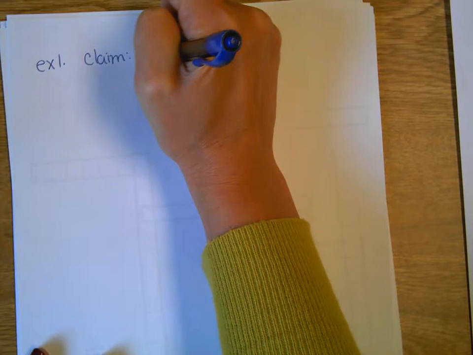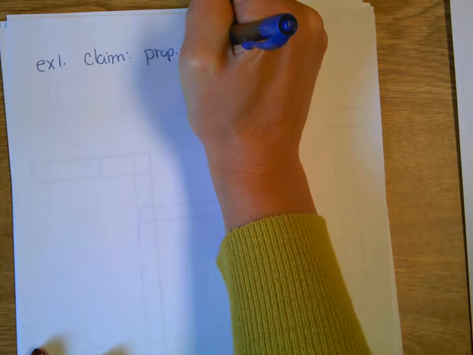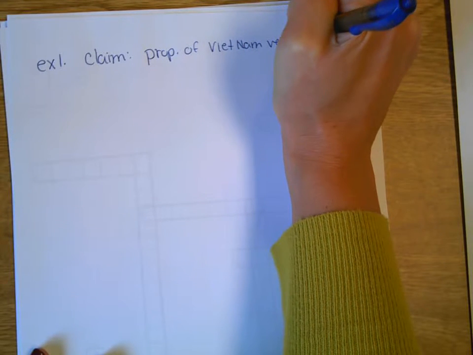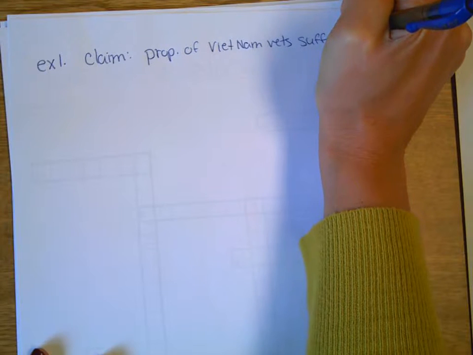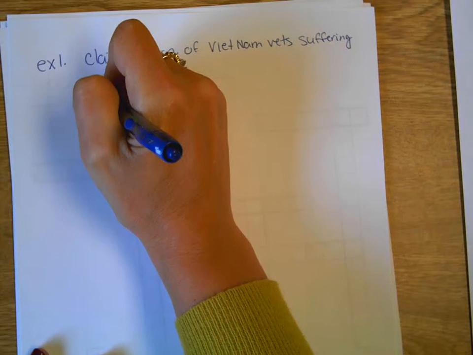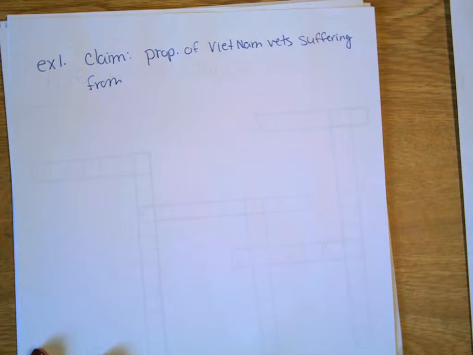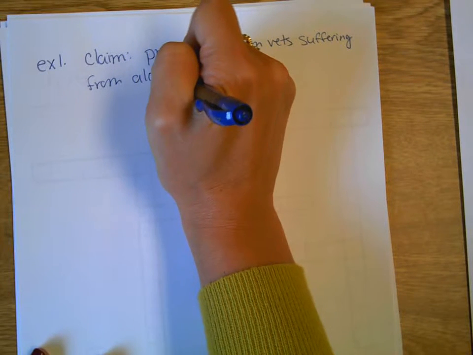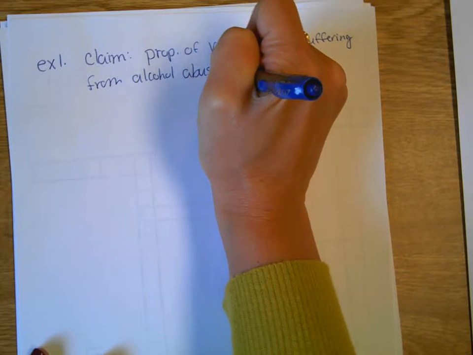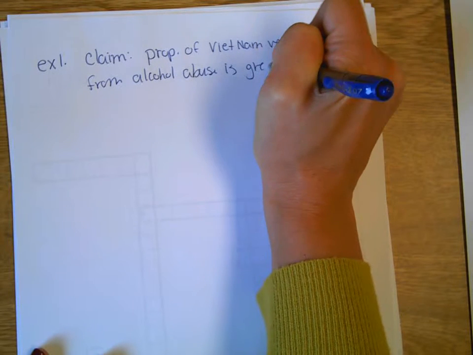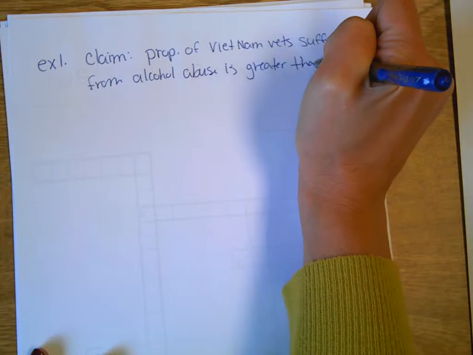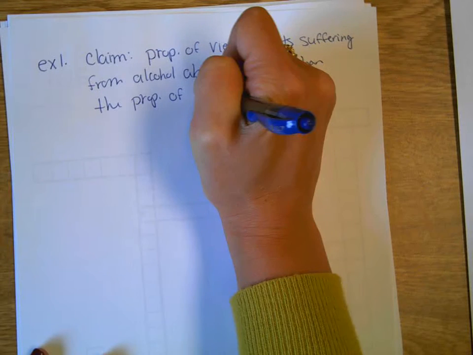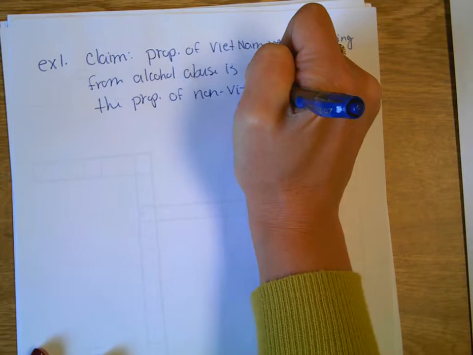All right. So the proportion of Vietnam vets suffering from alcohol abuse is greater than the proportion of non-Vietnam vets.